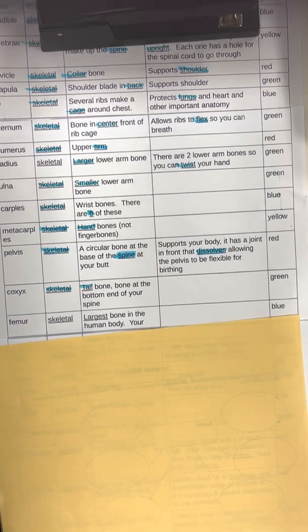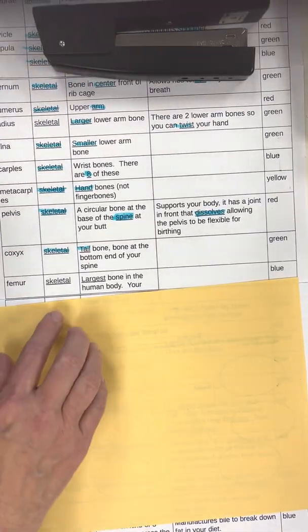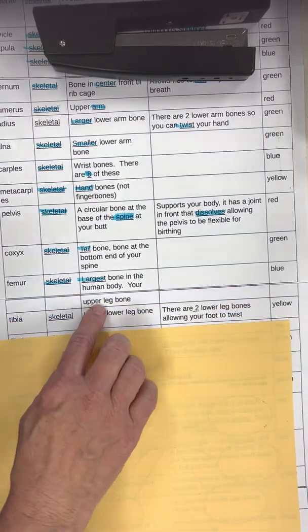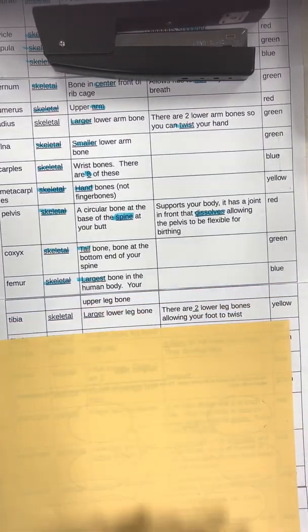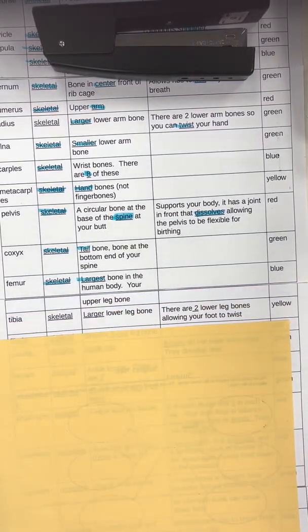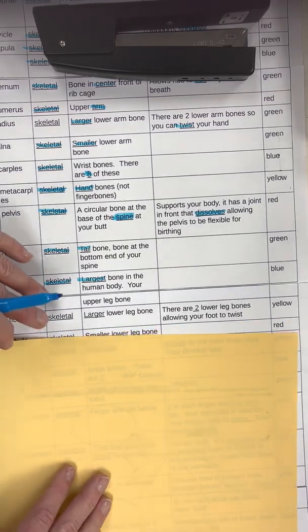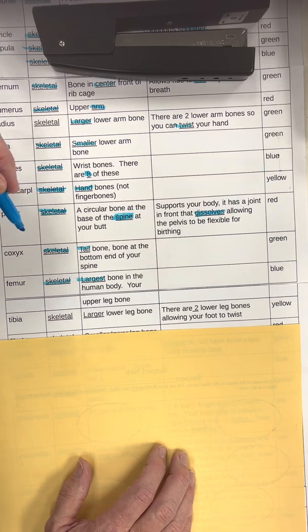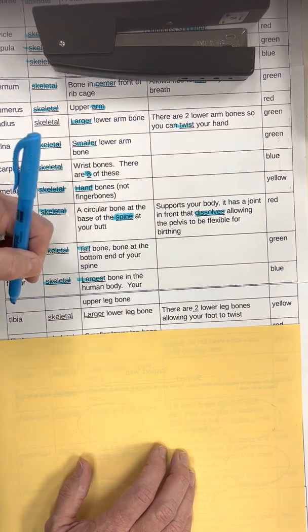Femur, skeletal. The largest bone in the body, your upper leg bone. Femurs are one of the bones I collect, so maybe I'll get those out and show those to the classes. Let's see, your upper leg bone.